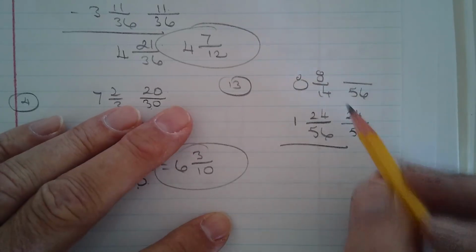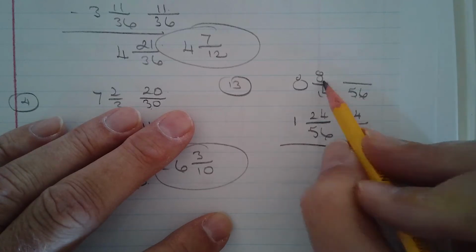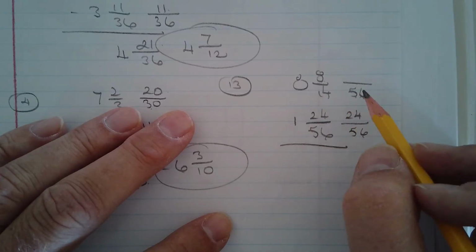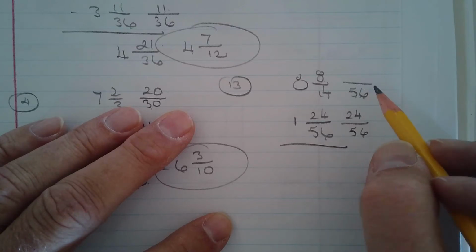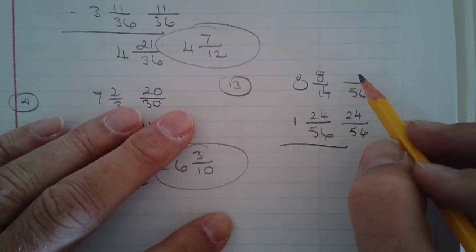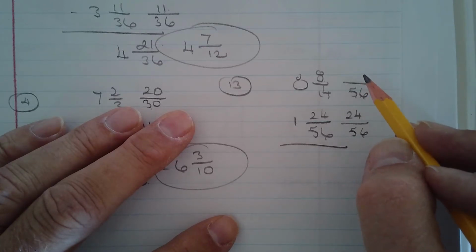So, Miss Nealons, how many times did he say 14 went into 56? 4. And 4 times 8 is? Shh. 4 times 8 is what? Mr. Texera, help her out. 32.